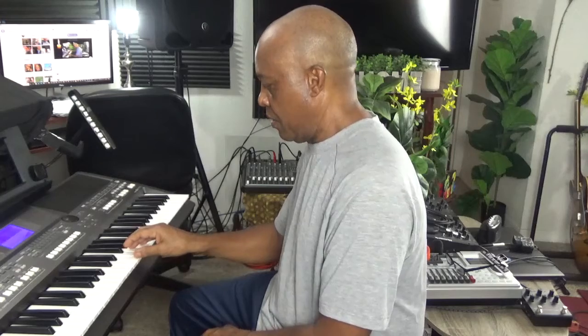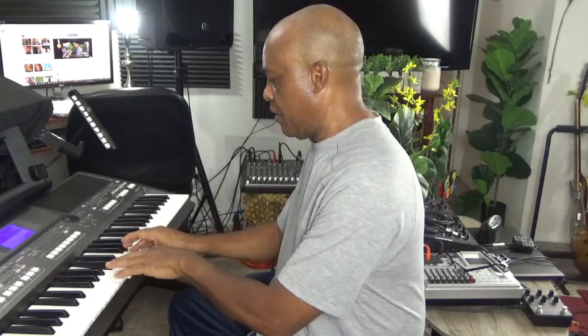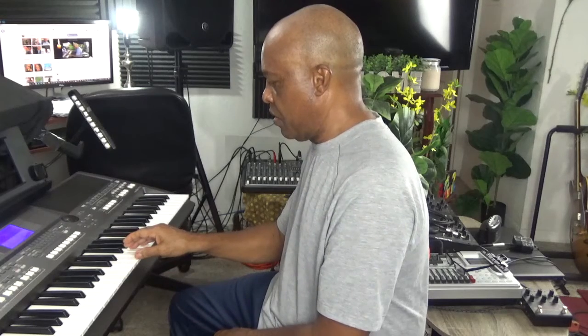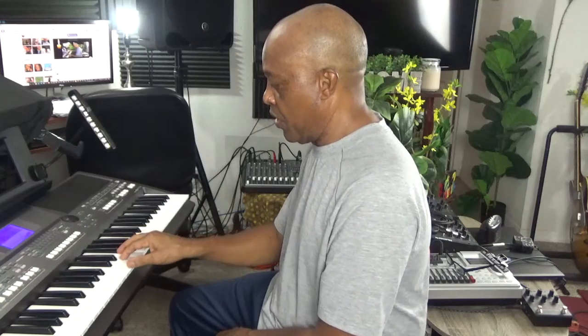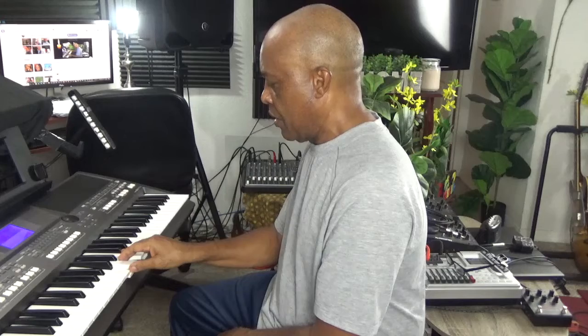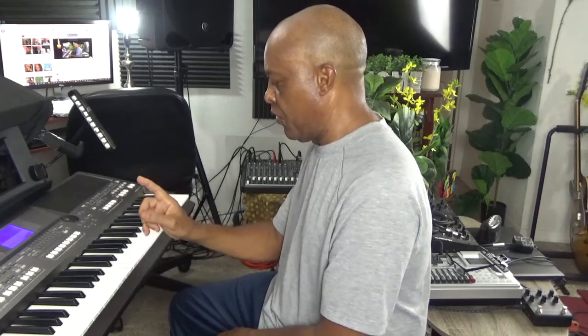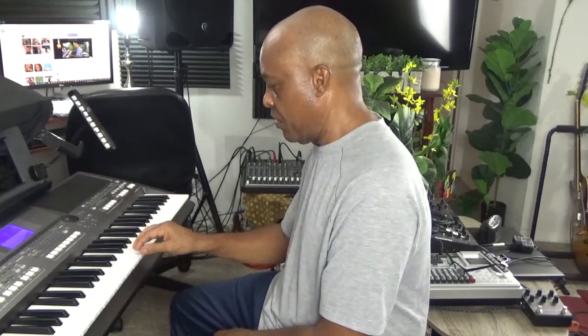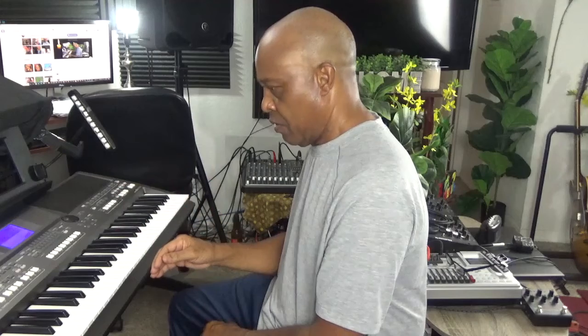Okay? So if you play C right there, that is C major 6. So you're playing C major triad, and you want to play A in order to play C major 6. So you're going to have to make a move, okay?